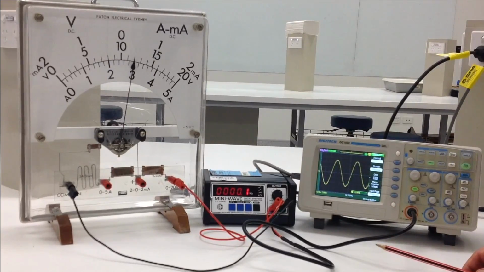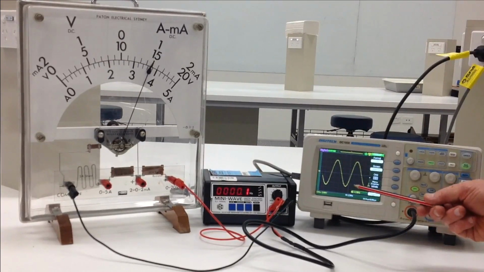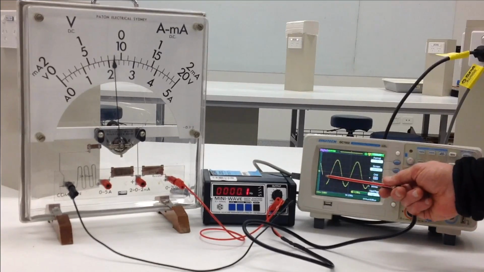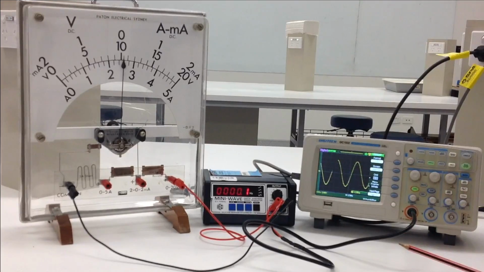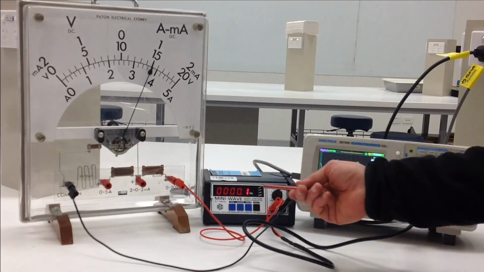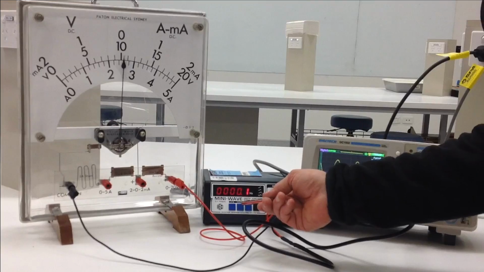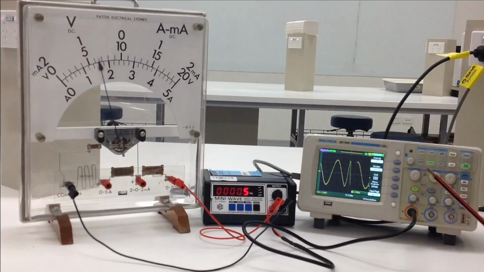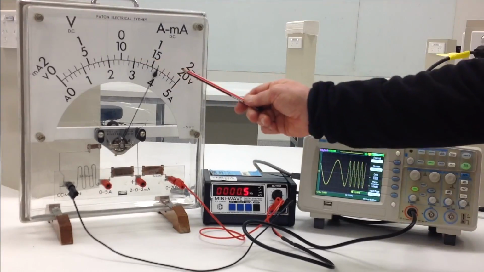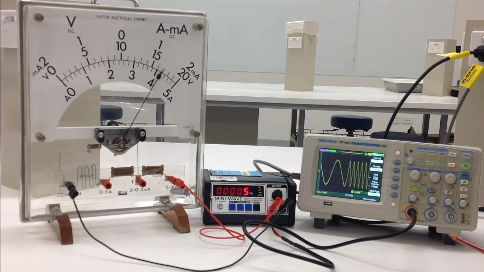And what the digital oscilloscope is doing is that as it redraws the graph, it wipes out its previous graph and then draws the new graph leading on there. Now what I'm going to do is increase the frequency a bit. Let's go up in frequency a bit to 0.5 Hz. The moving coil meter is having a bit of trouble now. It's actually overshooting as it swings backwards and forwards. But it's still valiantly trying to keep up and show us that there is a varying voltage there.